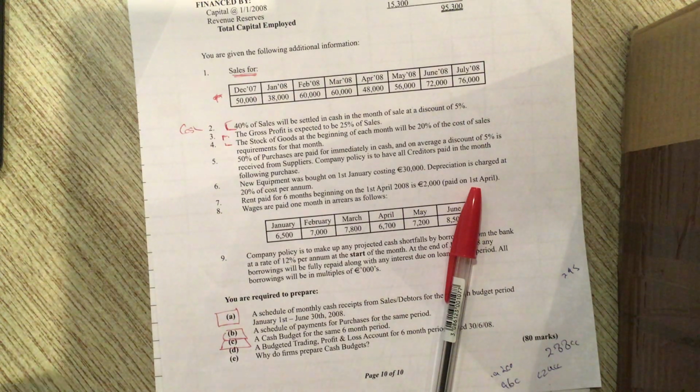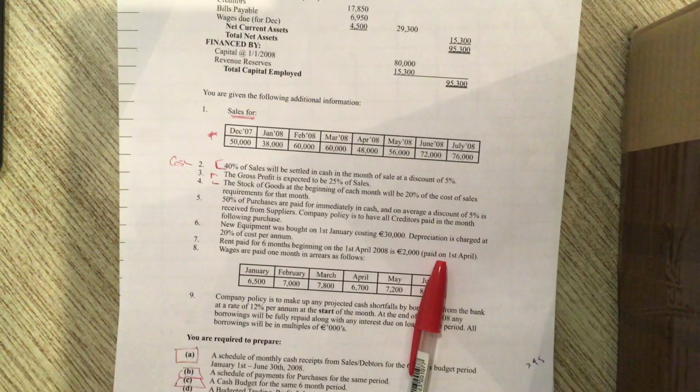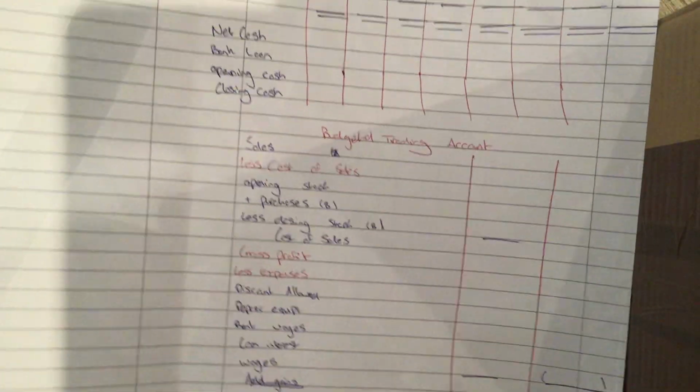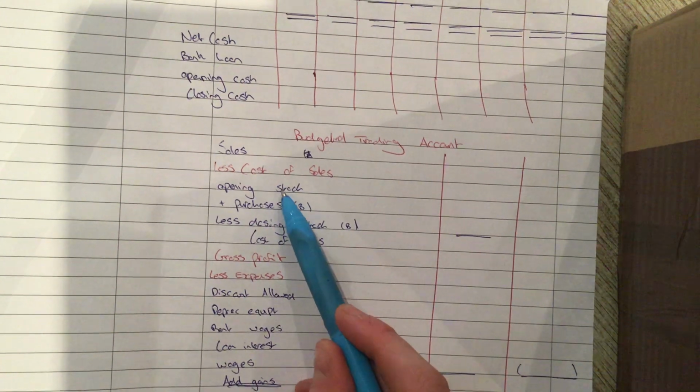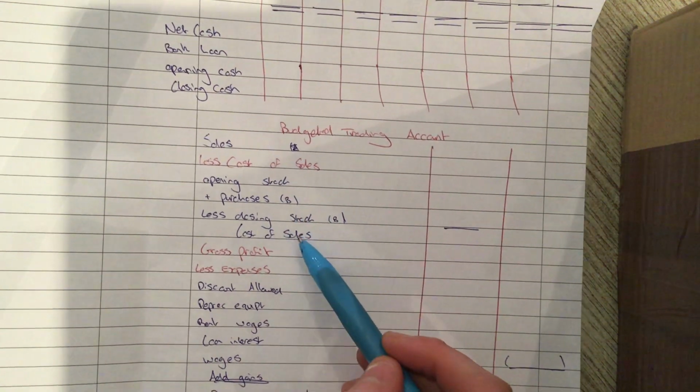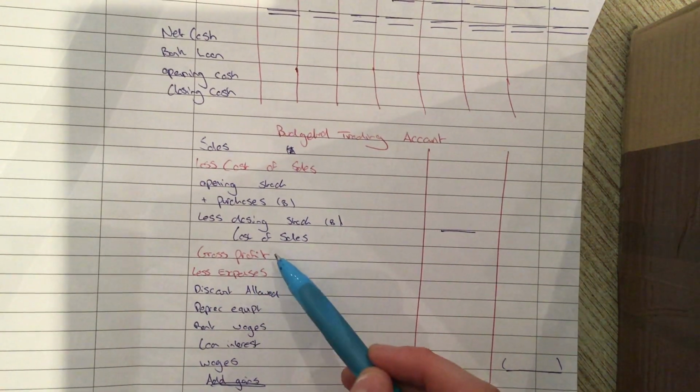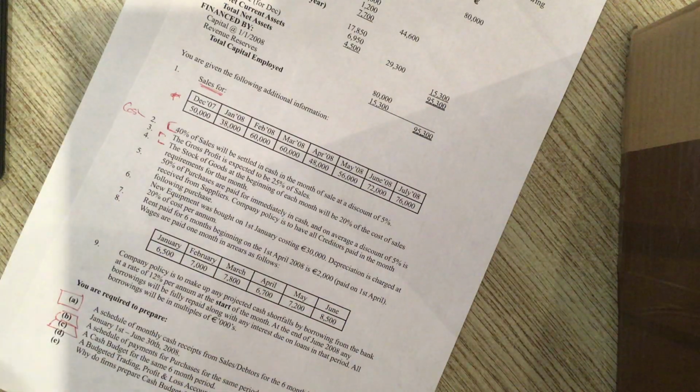So we have sales less cost of sales, right? So this figure here is what your cost of sales figure is. That's cost of sales. So in this instance, we're given our sales, but we're not given our cost of sales. We're given specific figures, like 25% of sales and 20% of cost of sales for opening stock and stuff like that.